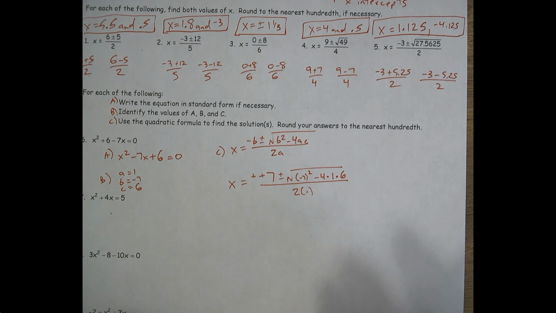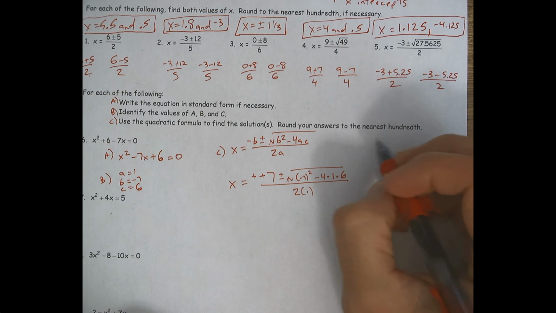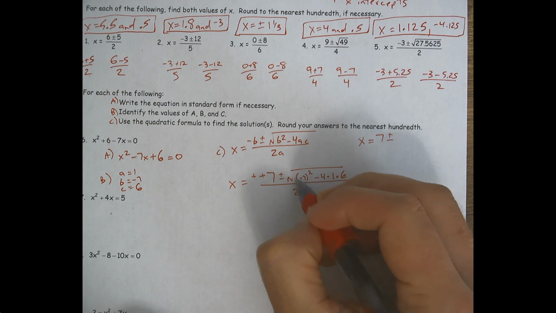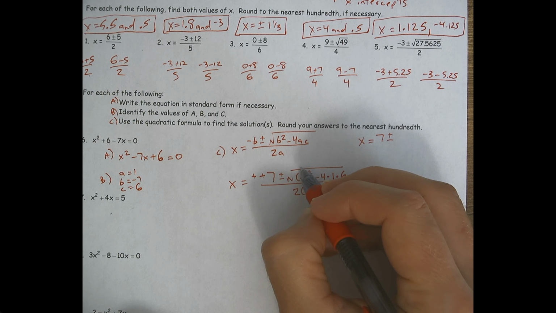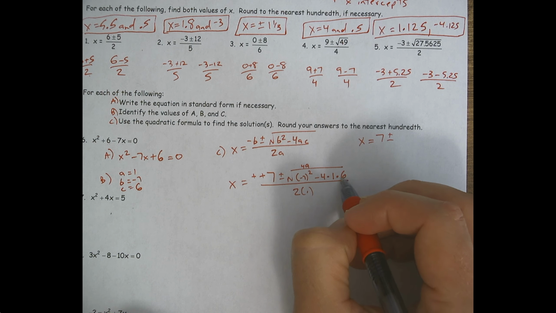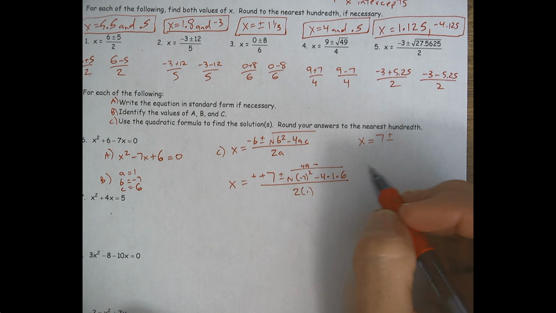Now, as you get faster at these, you can kind of shortcut some of this and not have to write it all out. But at least for this first one here, we're going to write it all out. So we have positive 7 plus or minus. So in here, this becomes a 49. And if you want to, you can leave this as subtraction and multiply 4 times 1 times 6, which would be a positive number, so it's going to say minus whatever that is.